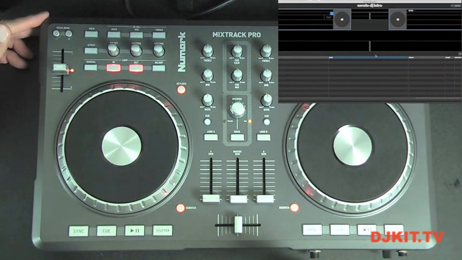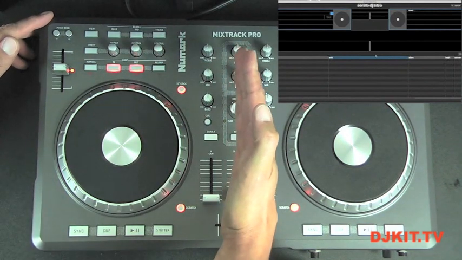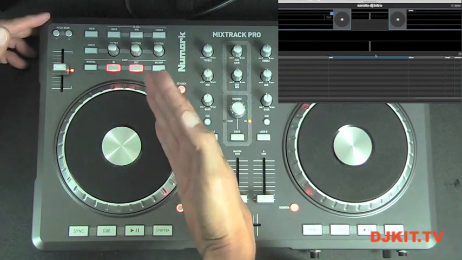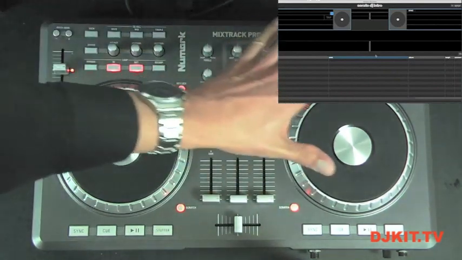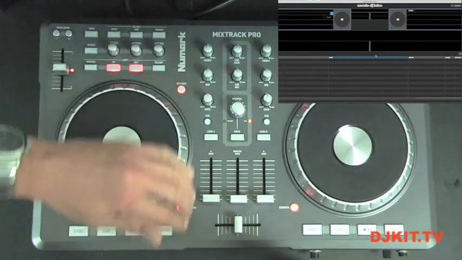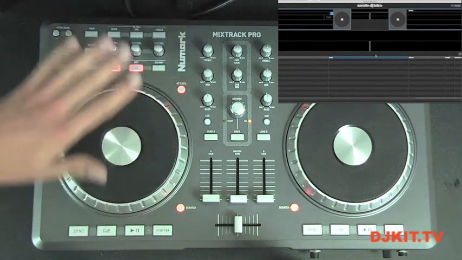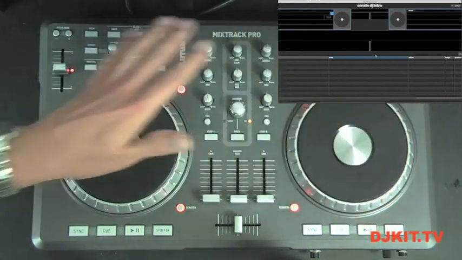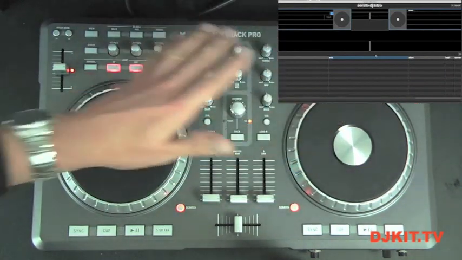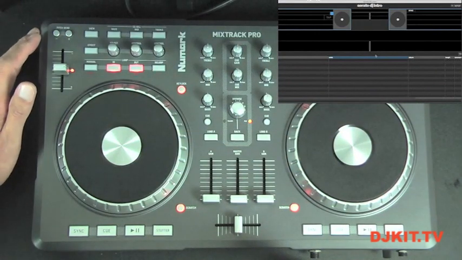Just for anybody who hasn't had a MIXTRACK PRO for a while, is thinking of getting one, or has just got it out of the box and is watching this video, let's talk you over the surface of the unit. Like most DJ products, it's a symmetrical unit from the mixer out. So my left deck basically mirrors the right deck, so every single feature that I talk to you about over here is exactly the same as the one over here. It's just the second deck, deck B, whatever you want to call it.